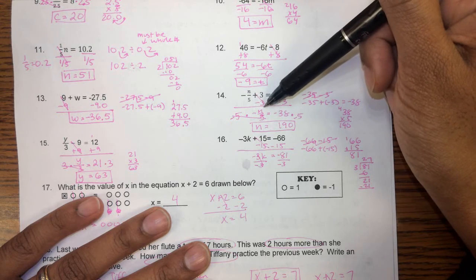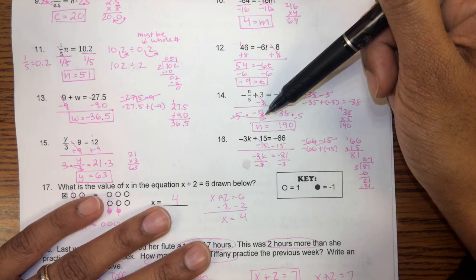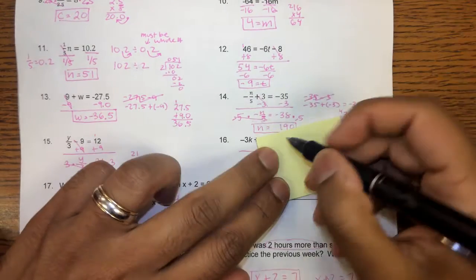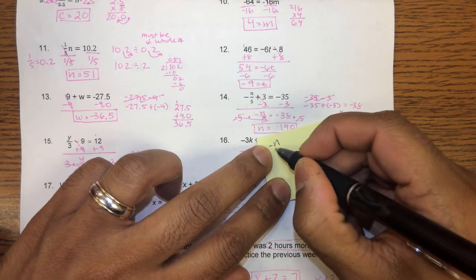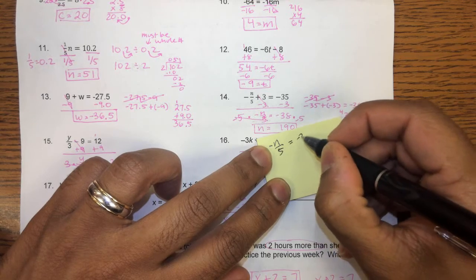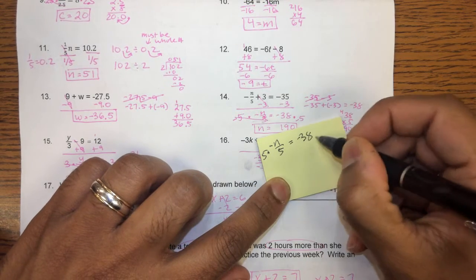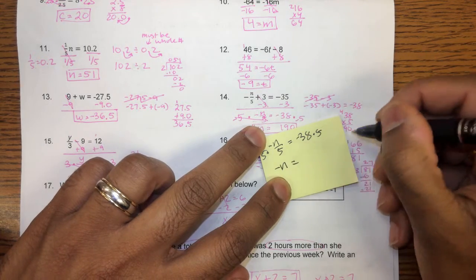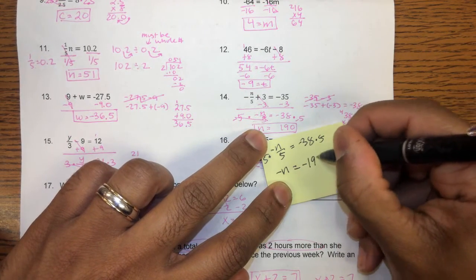Now here's the thing, negative n over 5. If I go ahead and multiply both sides by 5, because I had people tell me, oh Mr. Daniel, I want to just multiply by 5. Okay, let's go with your flow. Times 5. Then this negative symbol will go with n. Negative n is equal to negative 190.